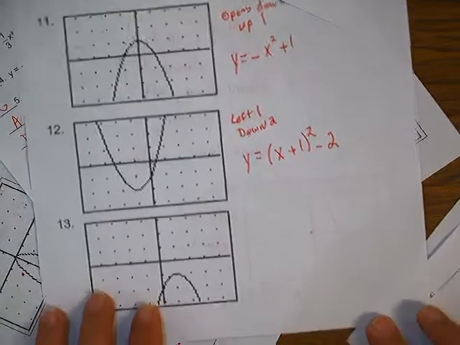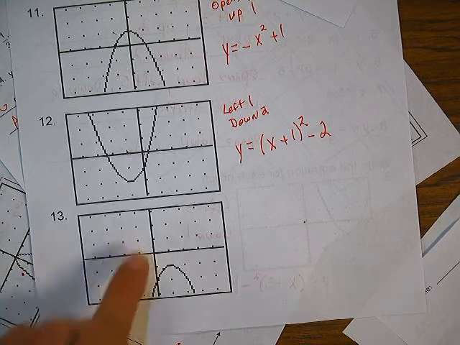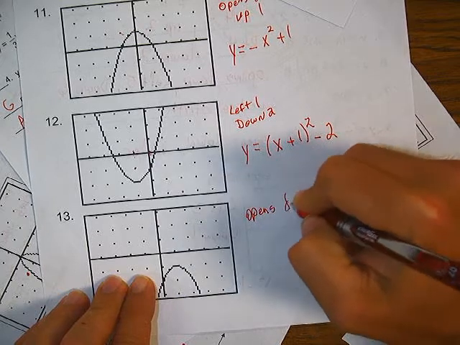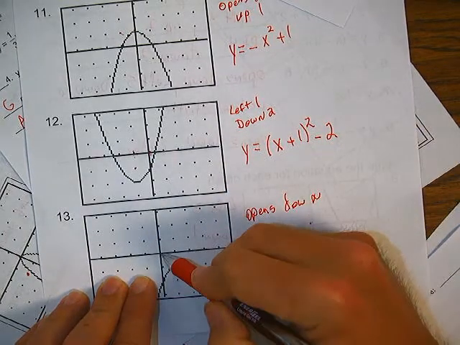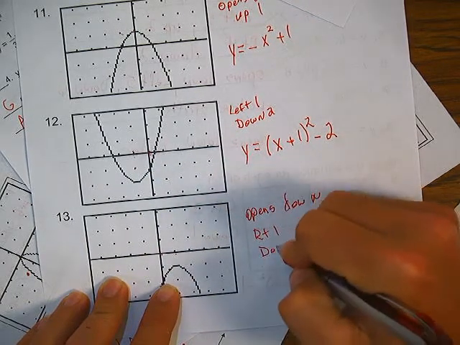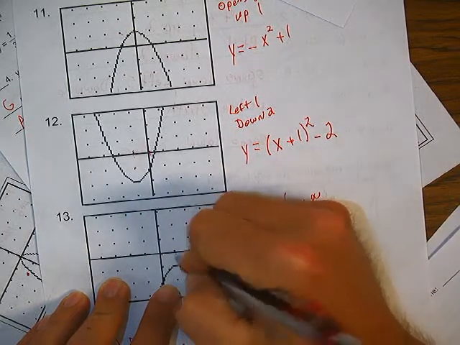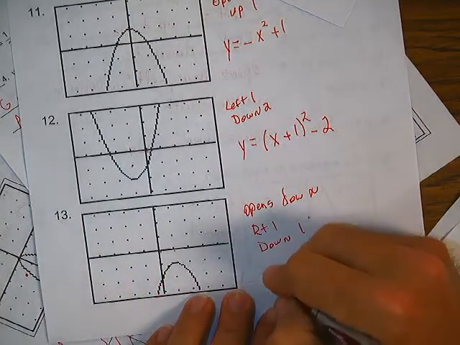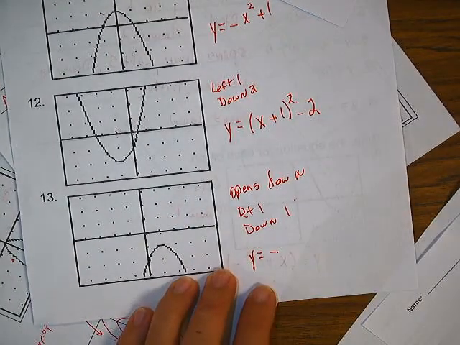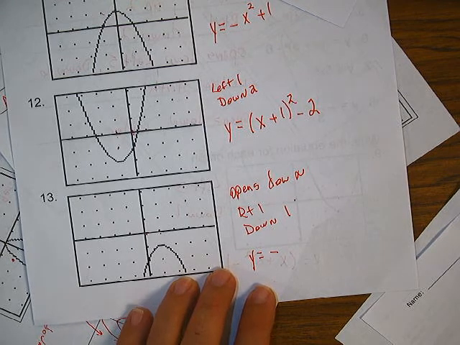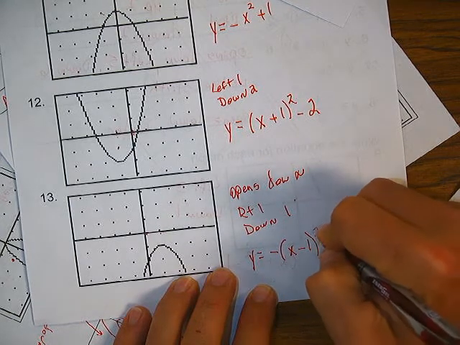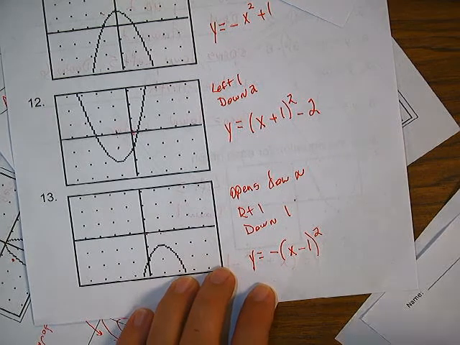Number 13. Opens down, and the vertex moves right 1 and down 1. So y equals. How do I make it open down? Negative. How do I move it right? x minus 1. What do I need to move it right? Parentheses. x minus 1, close parentheses squared. Now how to make it down 1? Minus 1.